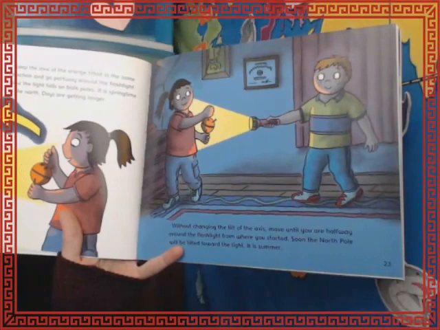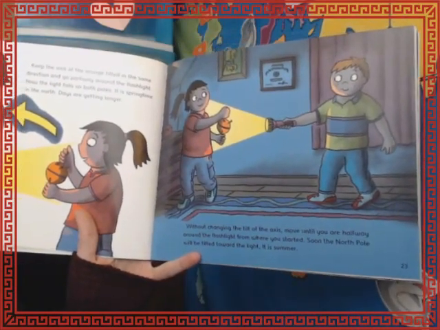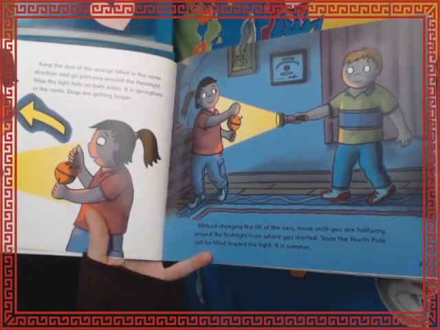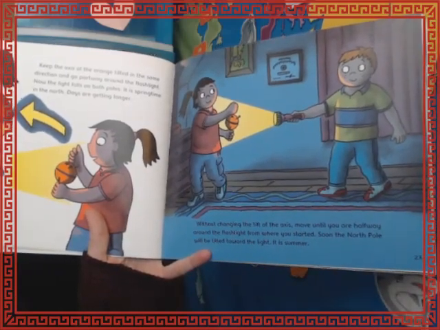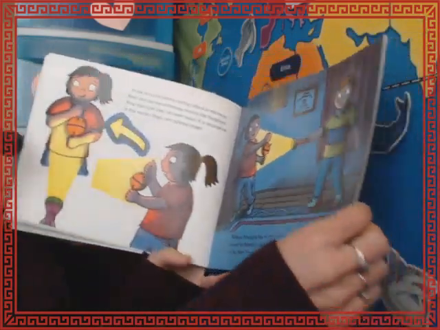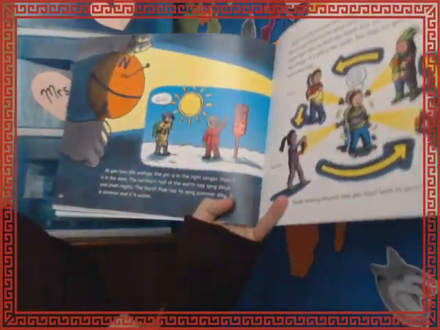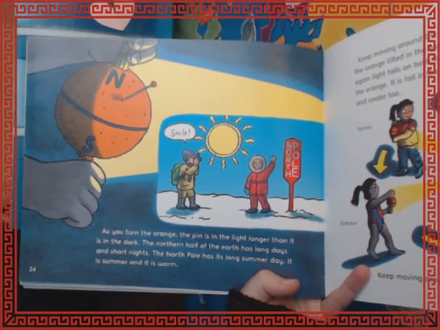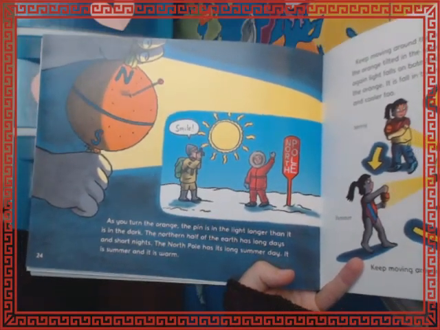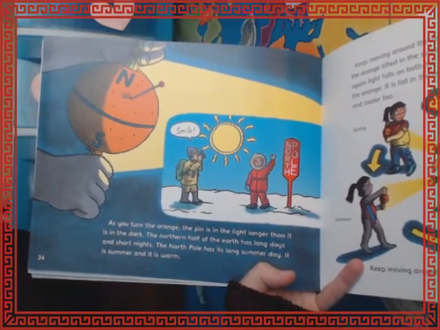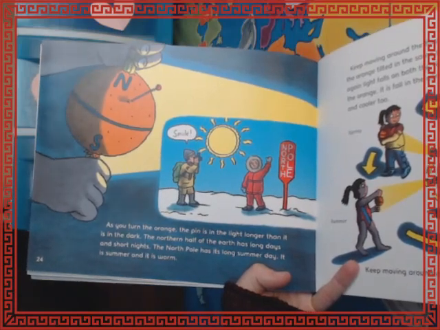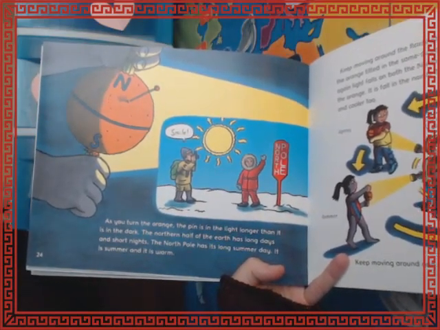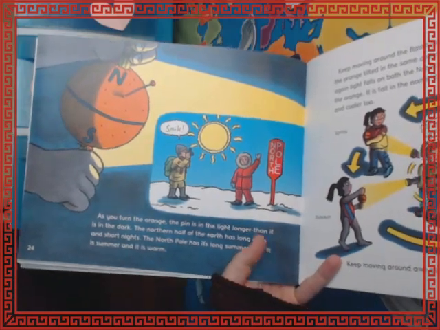Without changing the tilt of the axis, move until you are halfway around the flashlight from where you started. Soon, the North Pole will be tilted toward the light. It is summer. As you turn the orange, the pin is in the light longer than it is in the dark. The northern half of the Earth has long days and short nights. The North Pole has its long summer day. It is summer and it is warm.